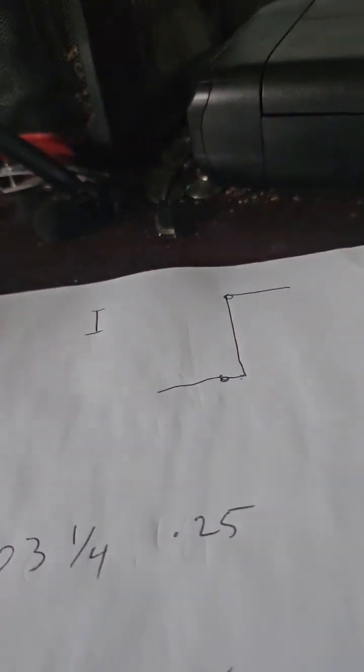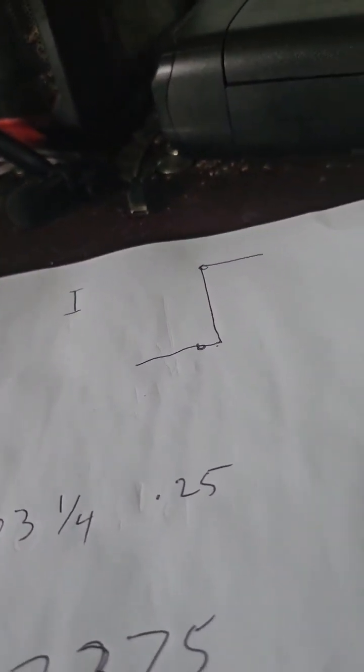So I've got 13/16. So I've got 6 and 13/16 for my rise at 15 steps. So there you go. Quick and simple way.